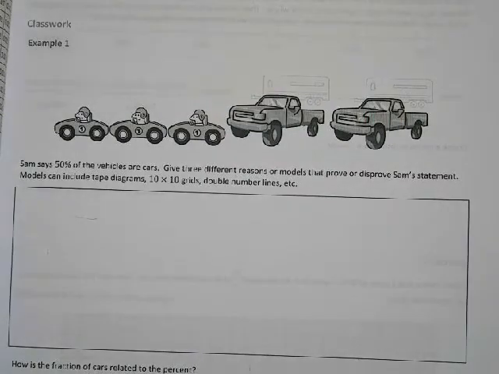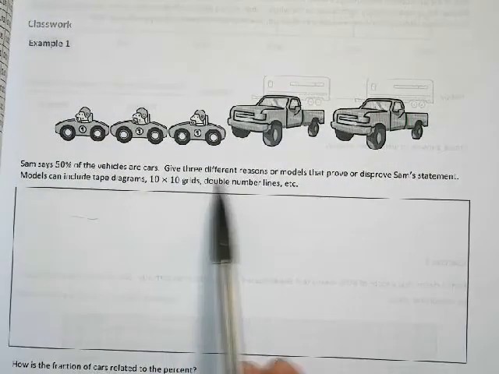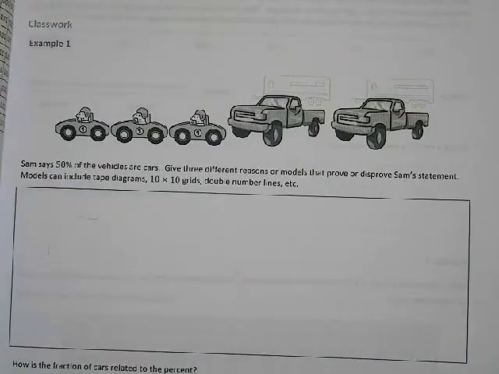Module 1, Lesson 25, looks at a fraction as a percent. Our first example here shows an image with 3 cars and 2 trucks. Sam says that 50% of the vehicles are cars. They want us to give 3 different reasons or models that prove or disprove Sam's statement.